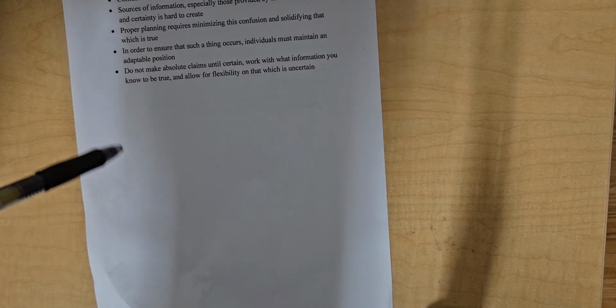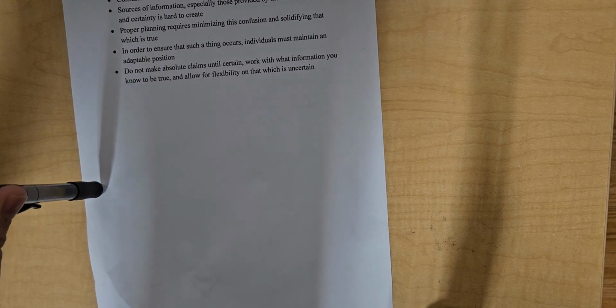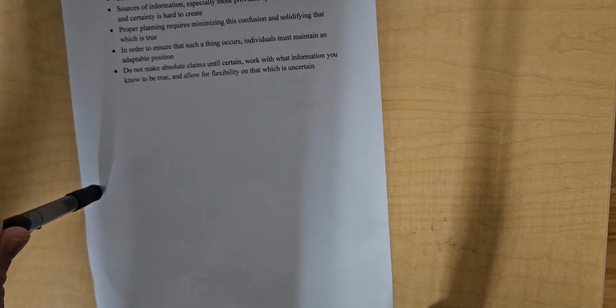Combining that with other factors relating to information, it's best not to make absolute claims until certain, to work with what information you do know to be true, and to allow full flexibility on that which is uncertain. For example, this is something scientists actually do. When you see the plus or minus next to a percentage in science, that's a margin of error. It's saying, hey, we think it's this, but it could be wrong within this range.